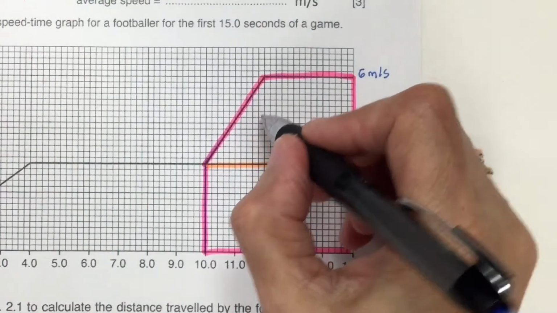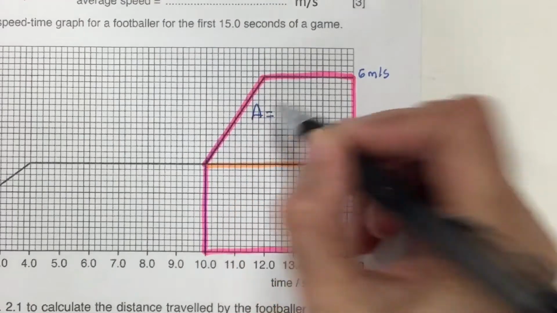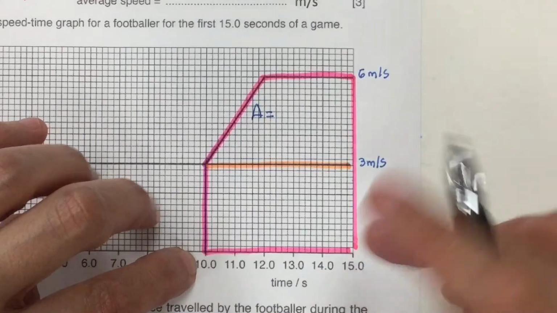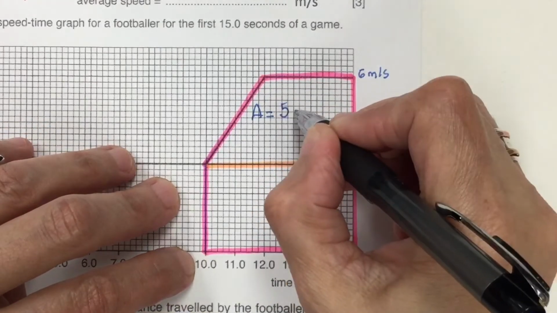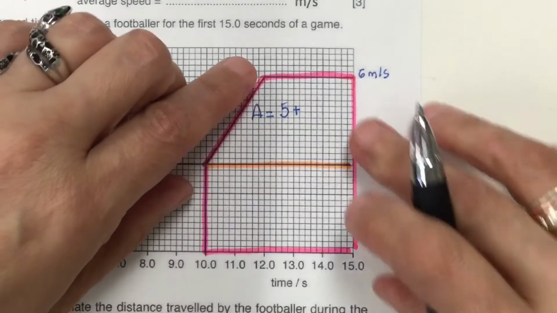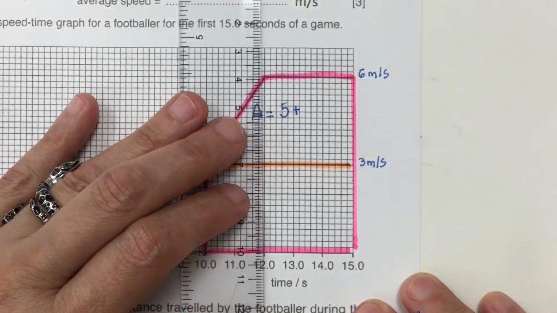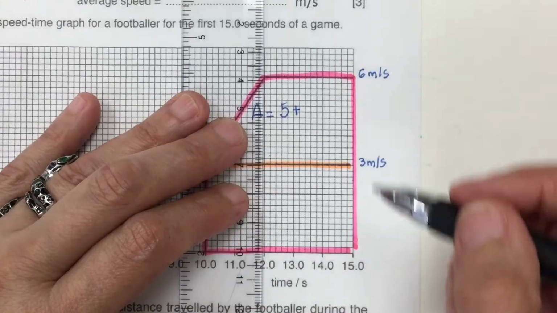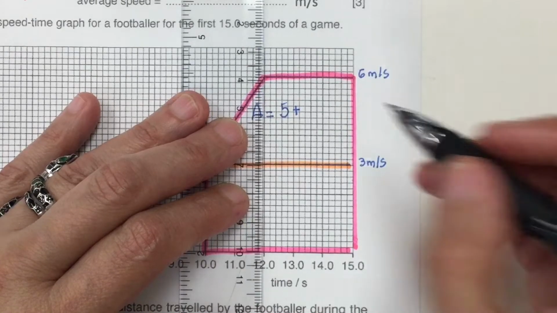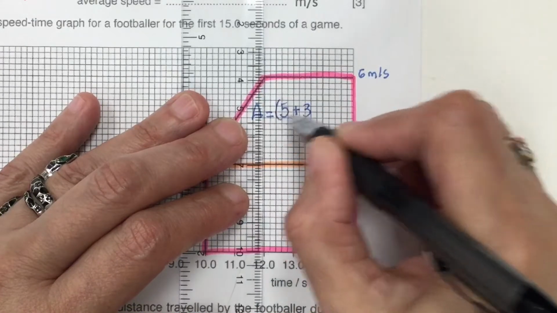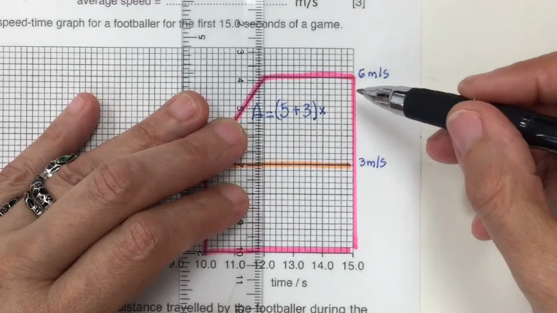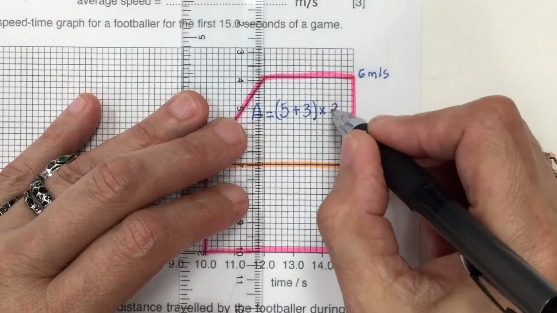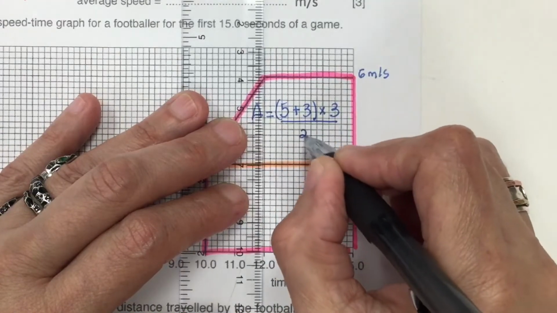So the area of this trapezoid is big base, which is 15 minus 10, which is 5, plus small base, which is 15 minus 12, which is 3, times the height, which is the difference between 6 and 3, which is 3, divided by 2.